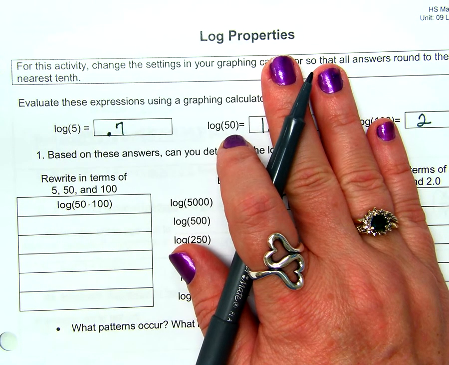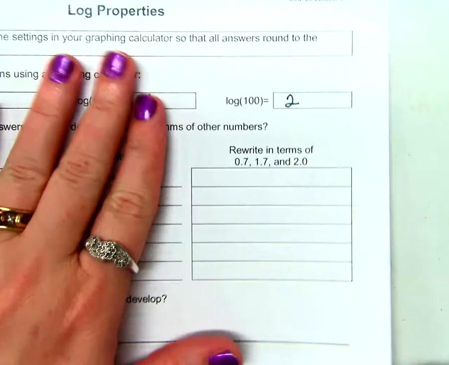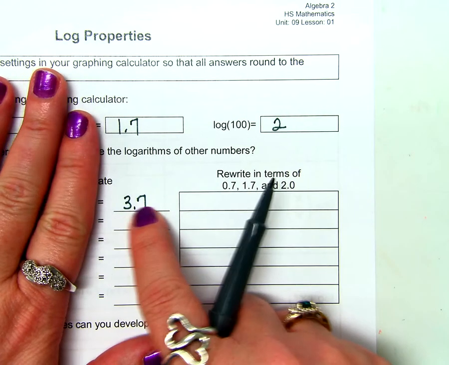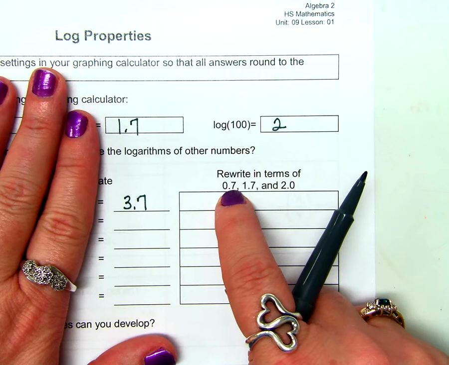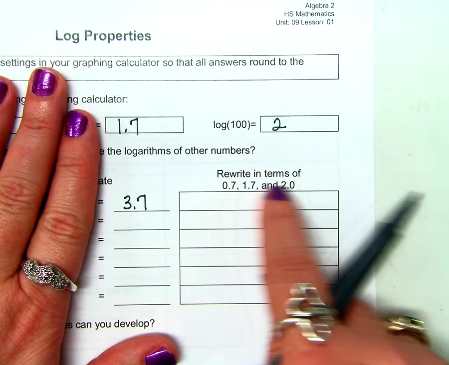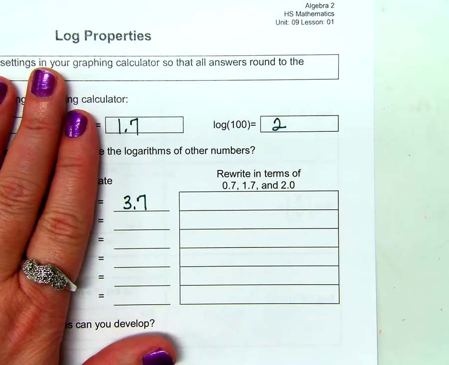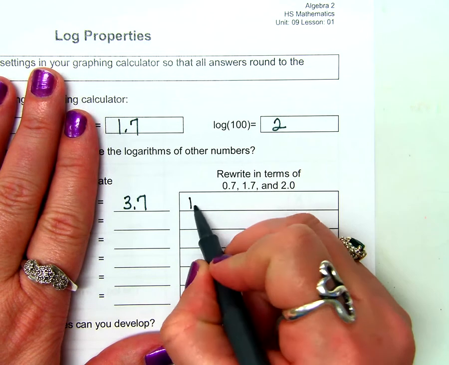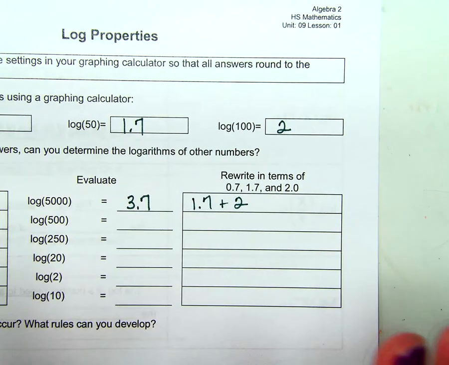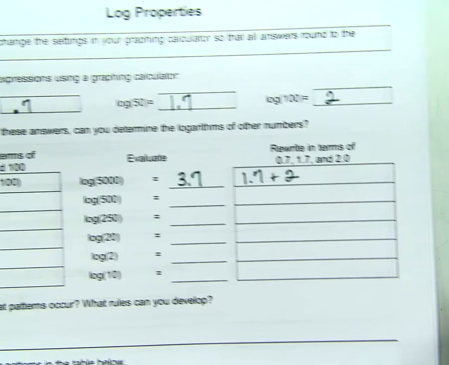Okay, right? Now step over here to the right for a second, and I want you to rewrite 3.7 in terms of 0.7, 1.7, and 2. How could I rewrite those to make it 3.7? 1.7 plus 2, right? Is 1.7 plus 2 equal to 3.7? Okay, we'll come back to that in just a second. Just keep that in mind.